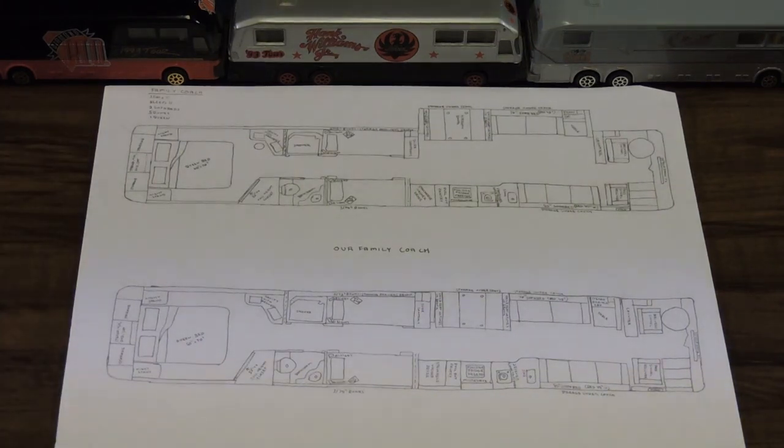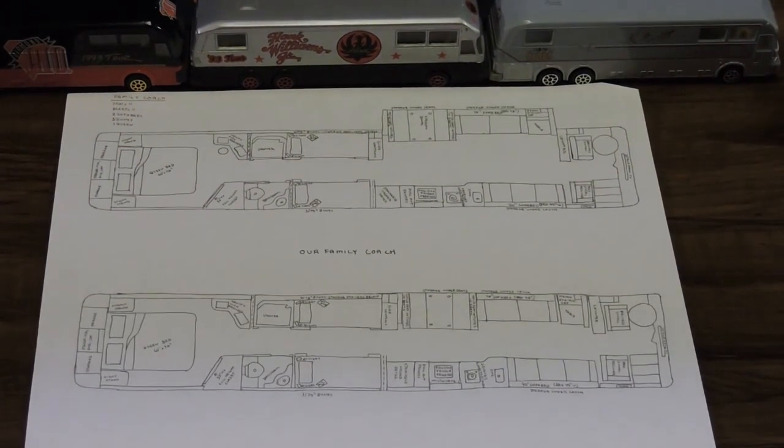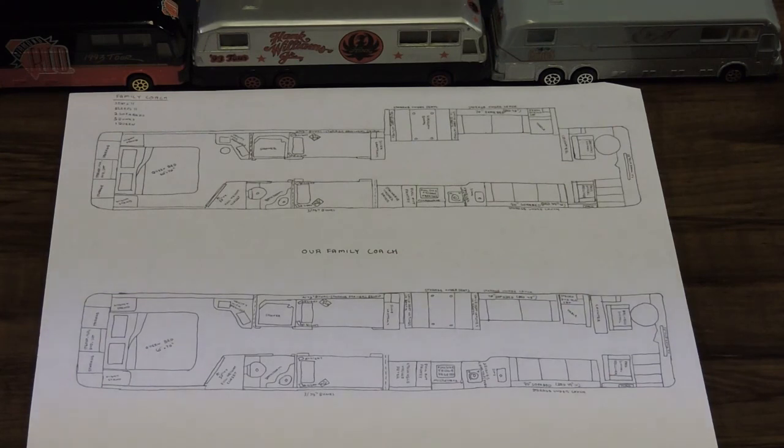So there's just a few examples of the buses that I like to draw up and how I go about deciding what I put in them and putting them together. It's just something fun that I like to do when I have free time. If and when that ever happens again, I intend to get back into this.